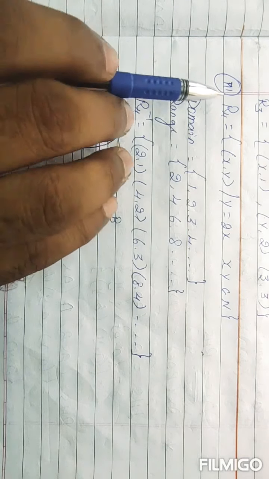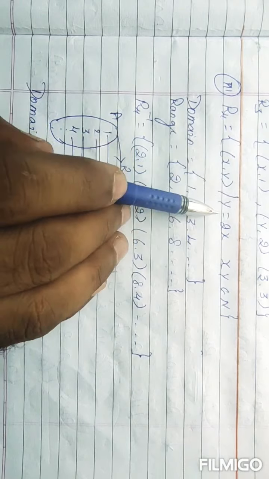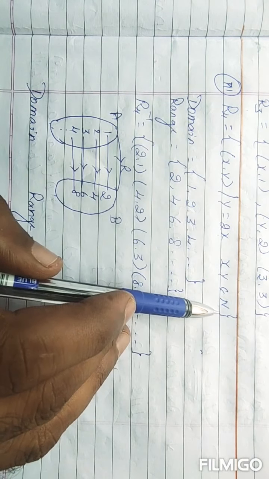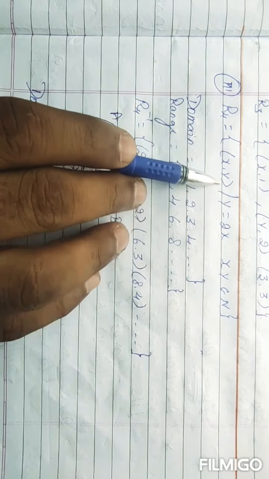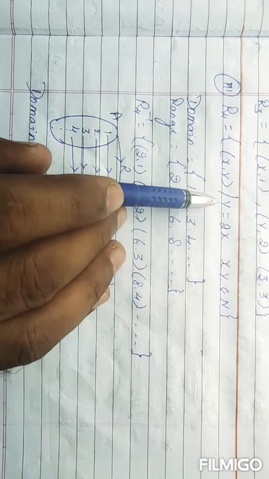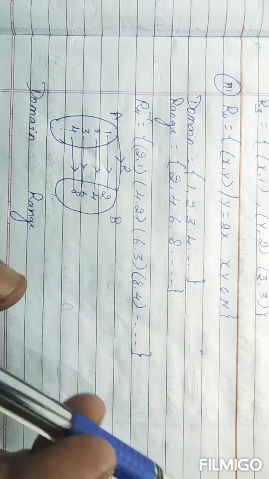Now relation R4 is given: {(X, Y) such that Y equals 2X, X and Y belong to N}. You need to understand the order of pairs. The condition is Y equals 2X, and both X and Y should be natural numbers.